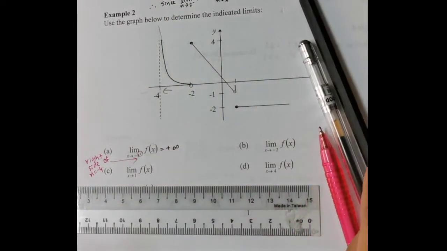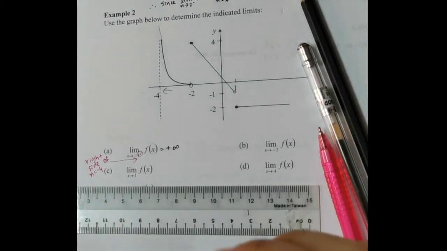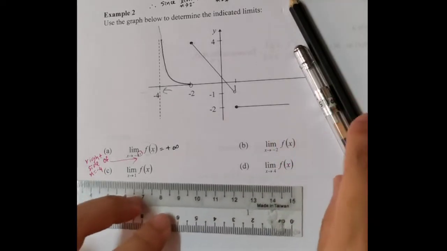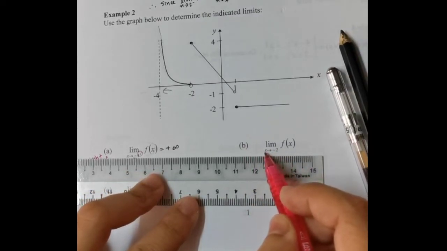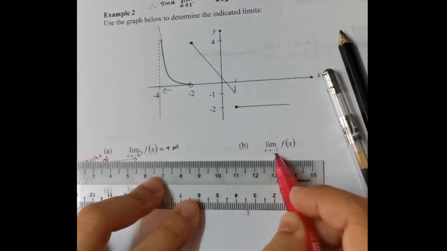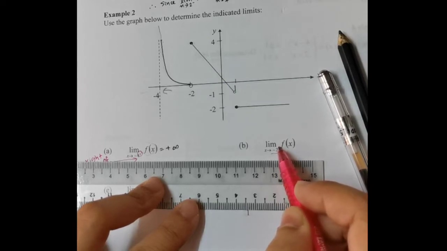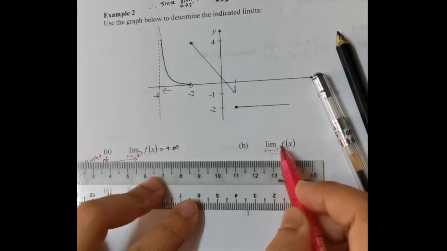Remember, a limit is just the number which y approaches. It's not exactly a number there. Let's look at -2. Question b: x approaching -2. There's no positive or negative on top of this number -2.